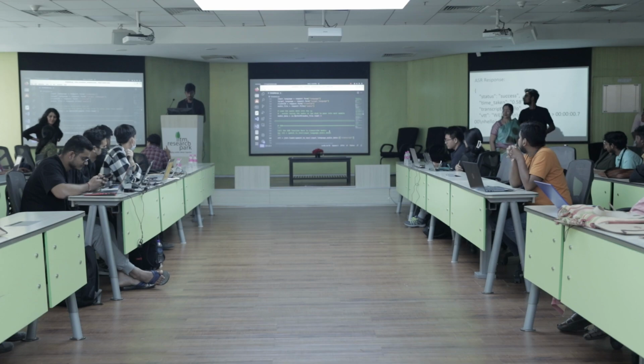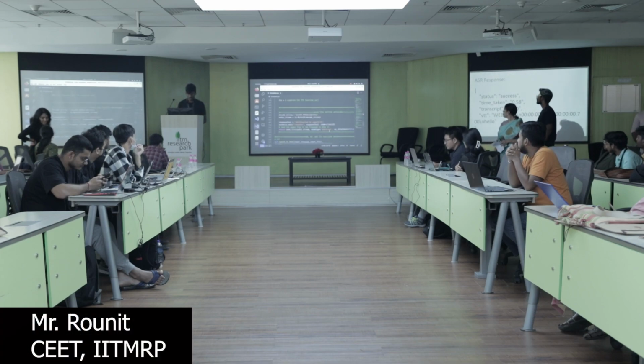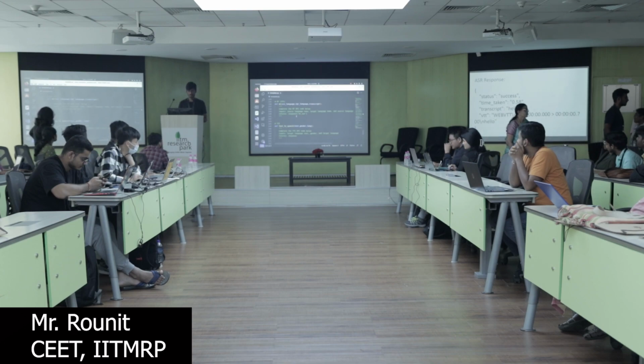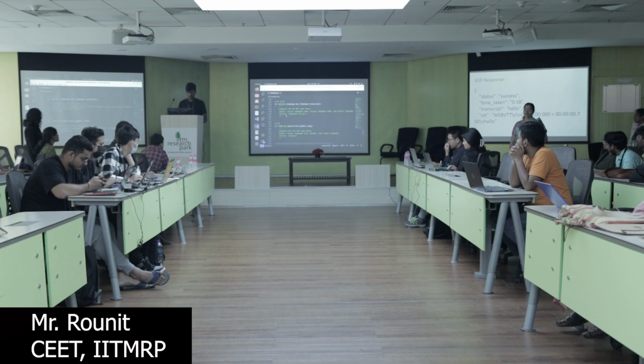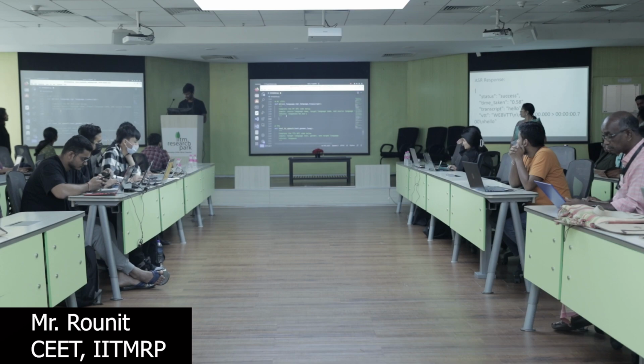Okay, I guess everyone has done that ASR function and integration. Now we'll be going in depth into machine translation. It's in the same way that we have done the ASR.